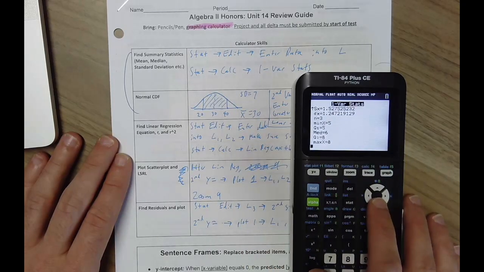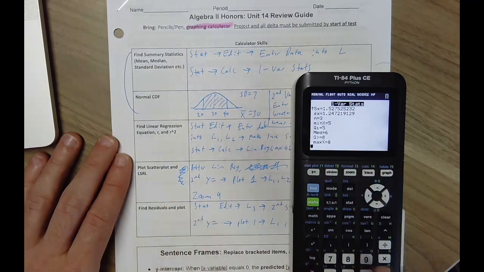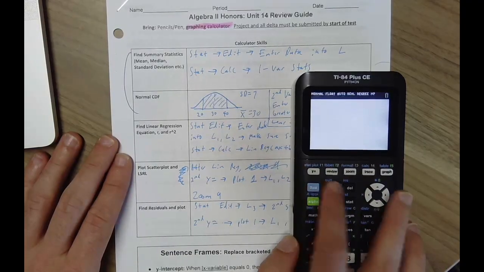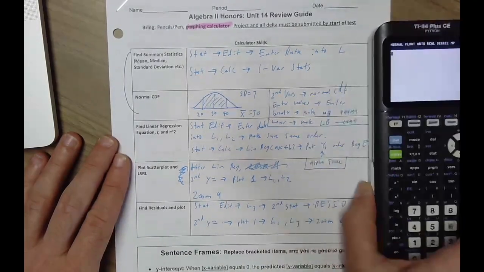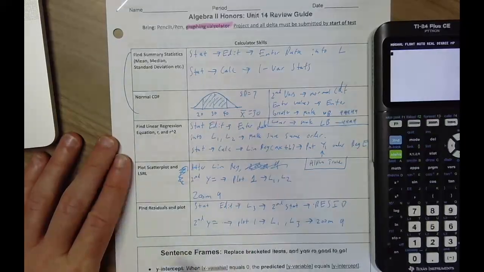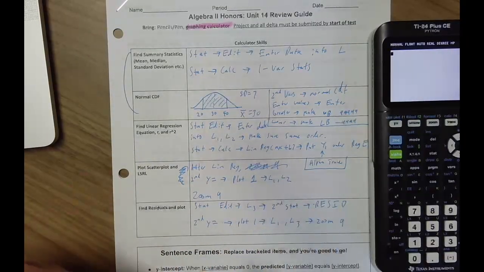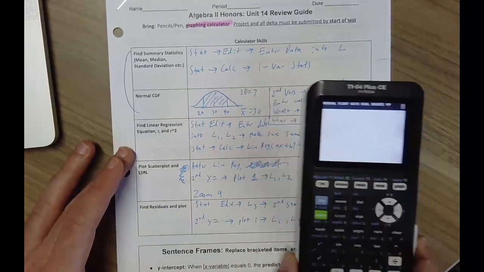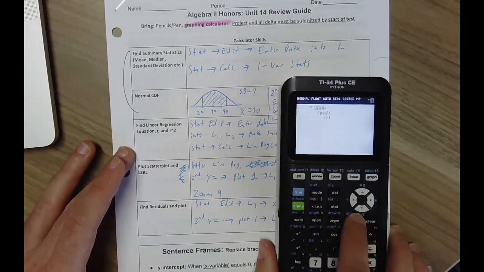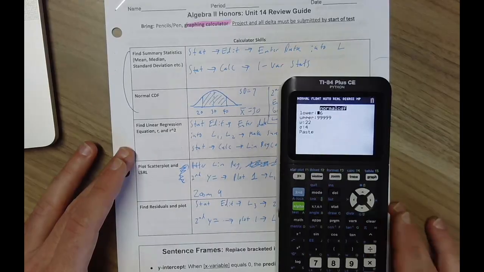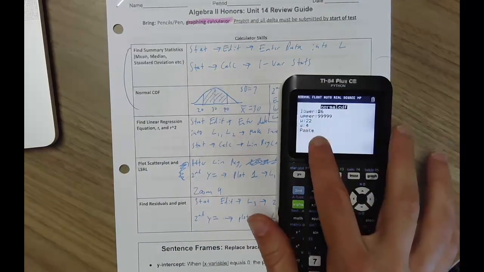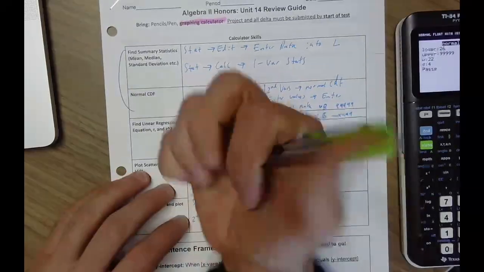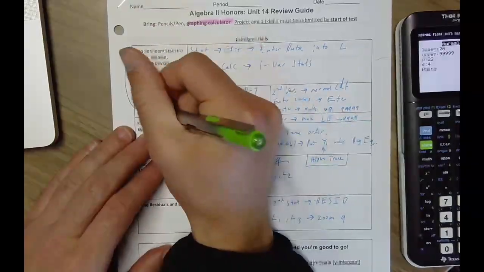For normal CDF, this is when you are given a mean and a standard deviation, and you're looking for a percentage or a proportion of the data that lies between two values. To solve that, you're going to go to second vars, that's distribution, and then normalcdf. And here, you see this mu and that sigma. Those are symbols that mean mean and standard deviation.